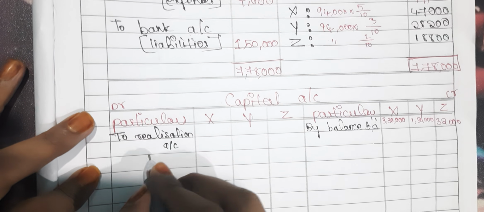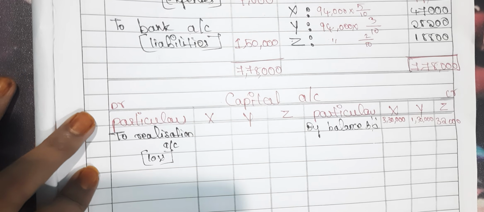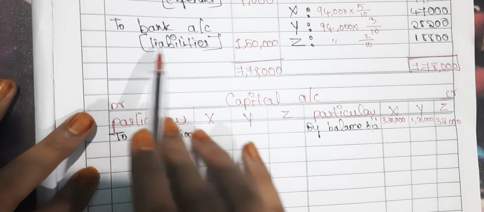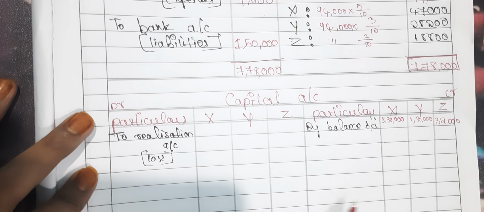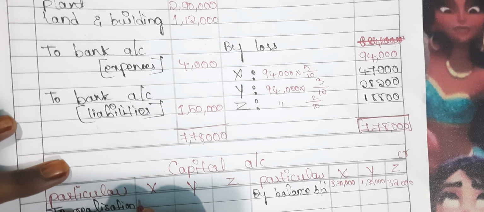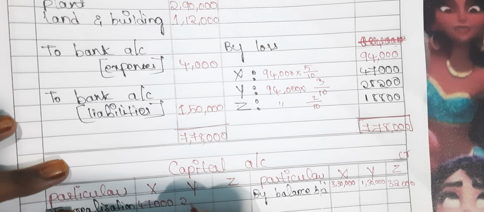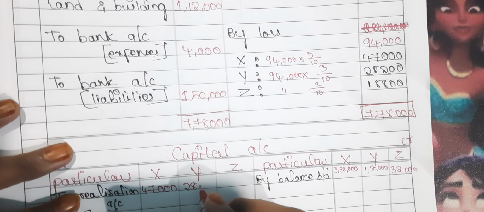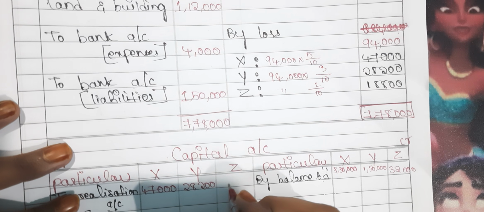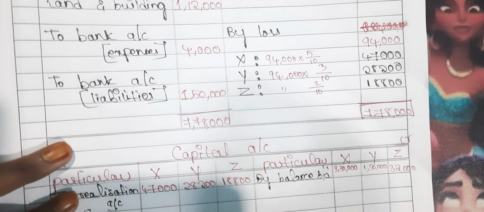Loss it was, so also mention loss like this. If it is profit, you can mention profit. If it is profit, it will come to this side. If it is loss, it will come to this side. So how much is the amount? You directly enter that: 47,000 to X, 28,200, 18,800. Is this correct? Yes.